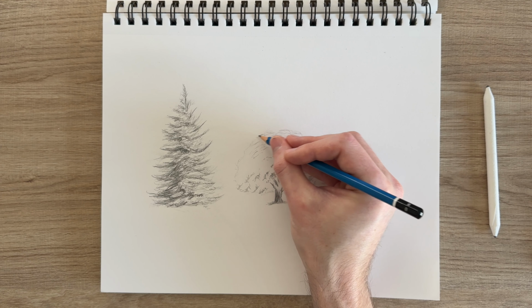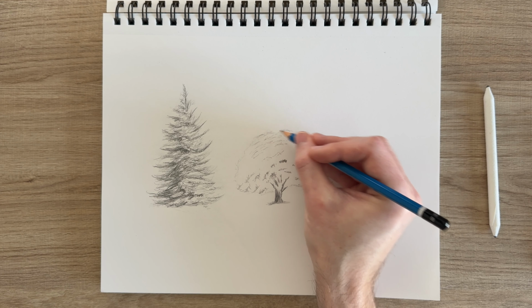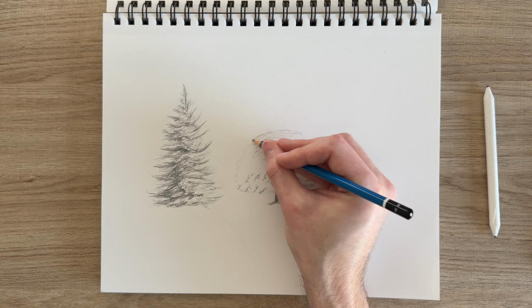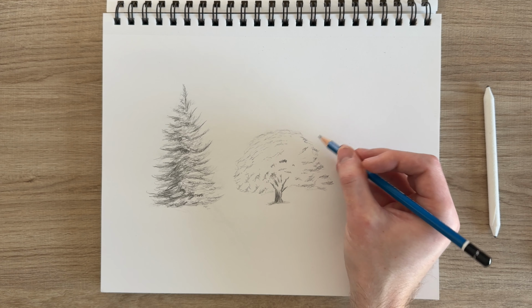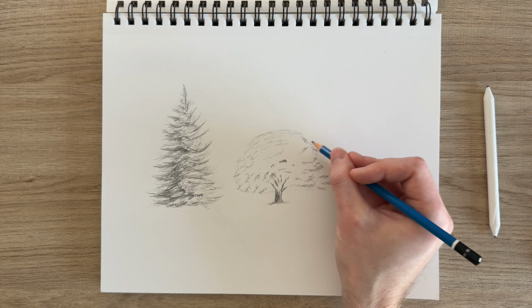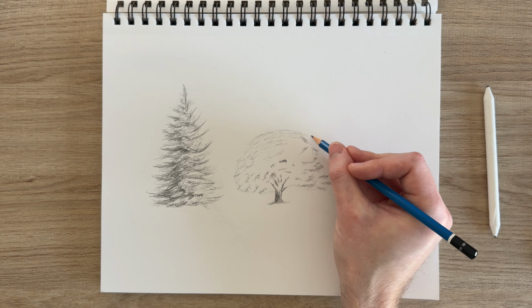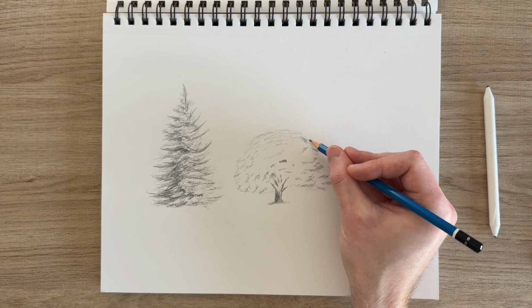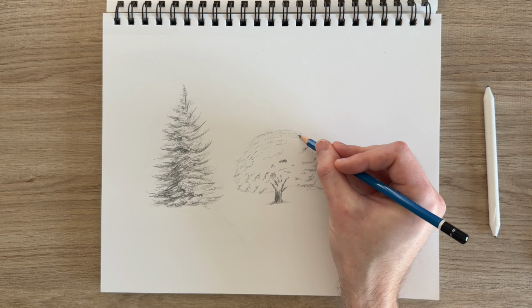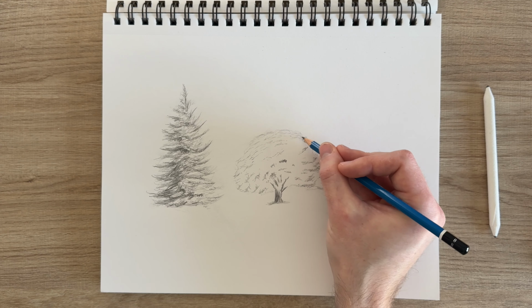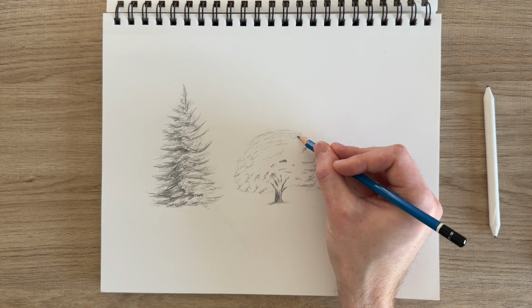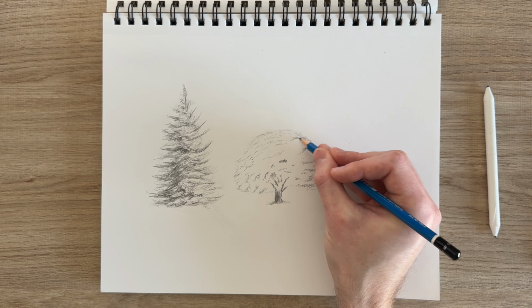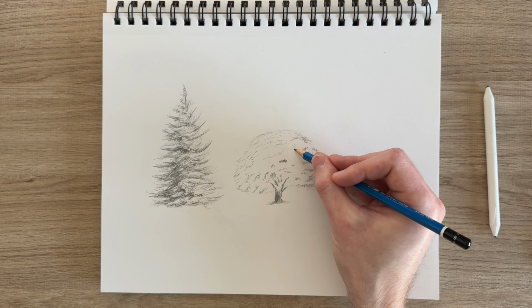Again, making sure it looks like there's variation and some different shapes going on. And then same thing with the pine tree. As you can see, we're not drawing every single little leaf. We're using the magic of shading to give the illusion of all the individual leaves. And this will take a lot less time, and I think it creates a really pretty aesthetic as well.